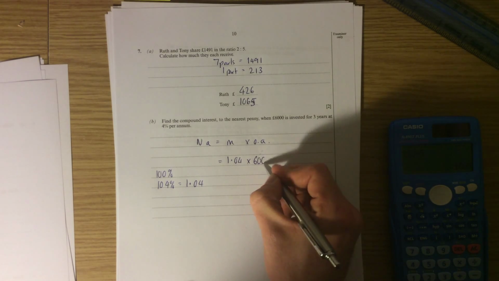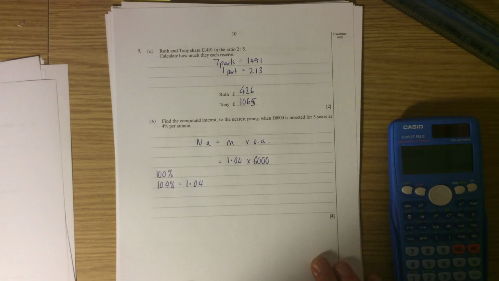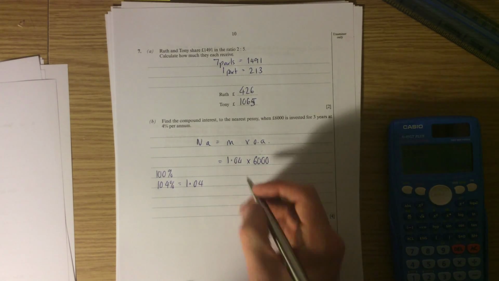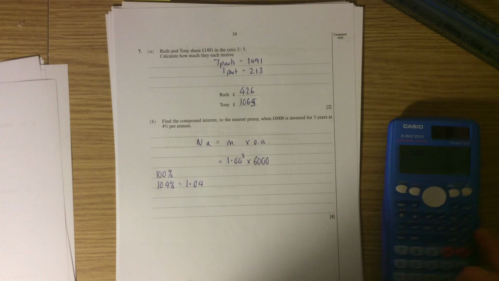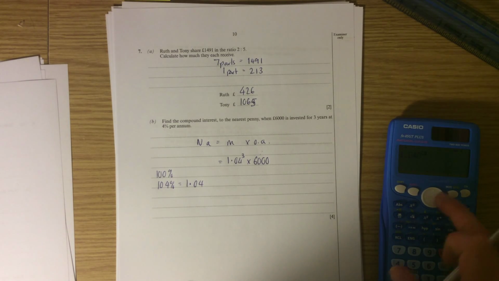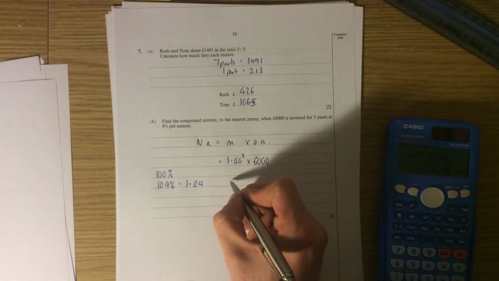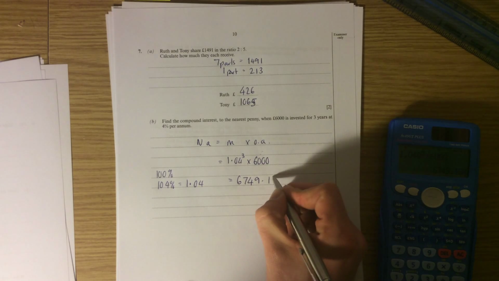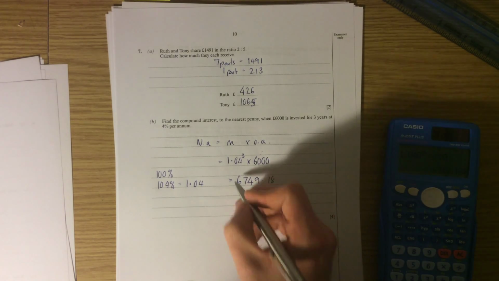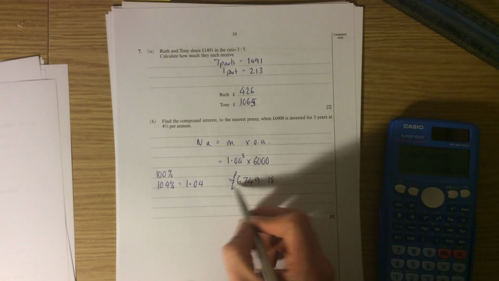That is £6,000. Now, because we are talking about a period of more than 1 year, to account for that in the formula, we need to raise the multiplier to the power of how many years we're being invested by. 1.04 to the power of 3, and then we are going to times that by 6,000. We find that the answer is £6,749, 18 pence even.